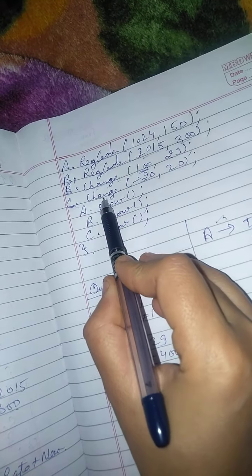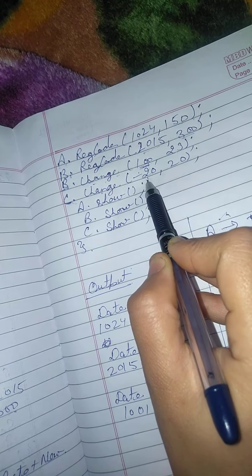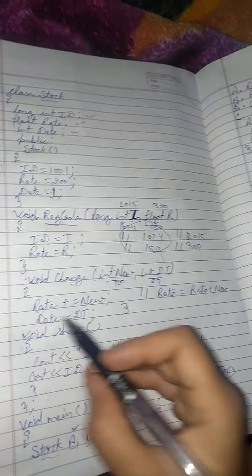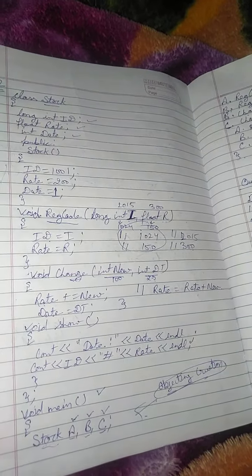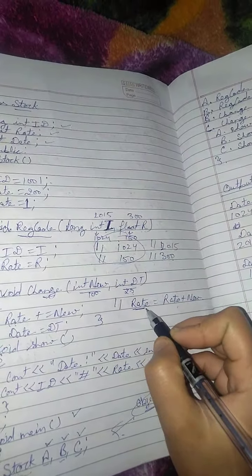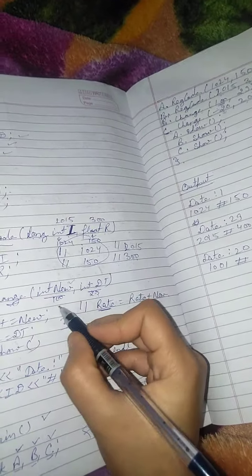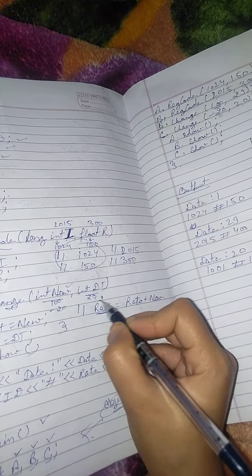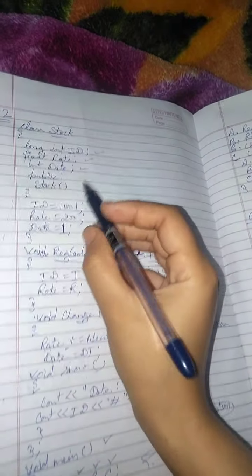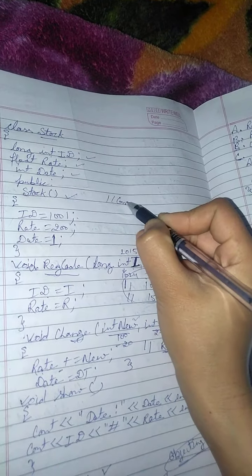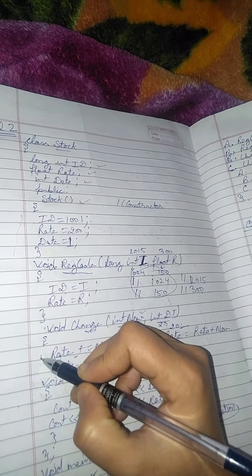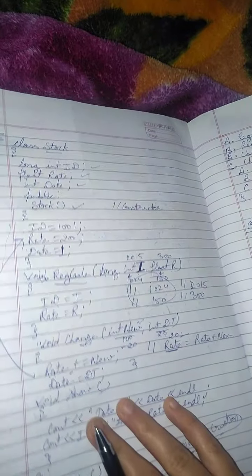Okay, next should be the value of C. The C object calls the change function. Here also it gives two values, minus 20 and positive 20. Okay, change. Here what do we have to do? Firstly, we don't have the value of rate, right? We have the value of new, that is minus 20, and the value of dt, that is 20, but we don't have the value of initial rate. Then, as you know, we should use the constructor function. I mean to say use the constructor, right?